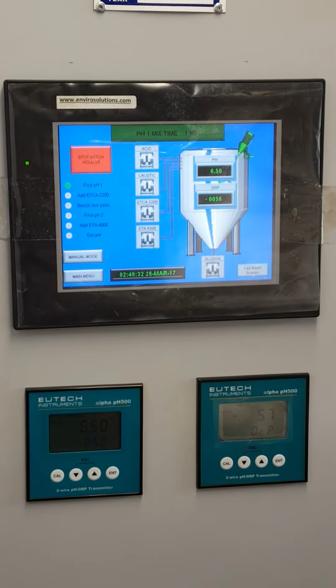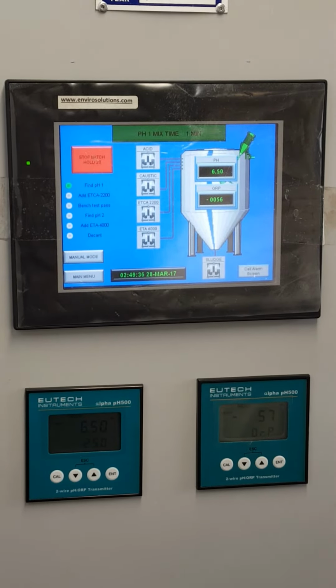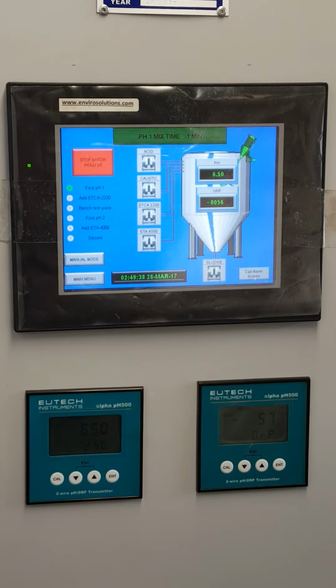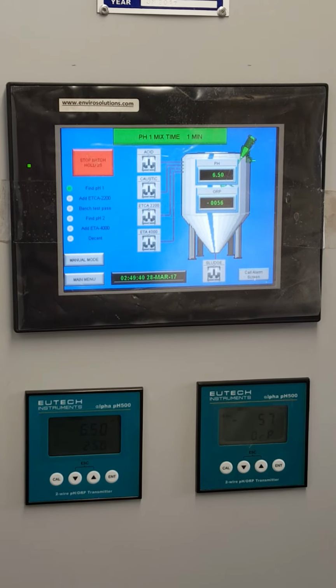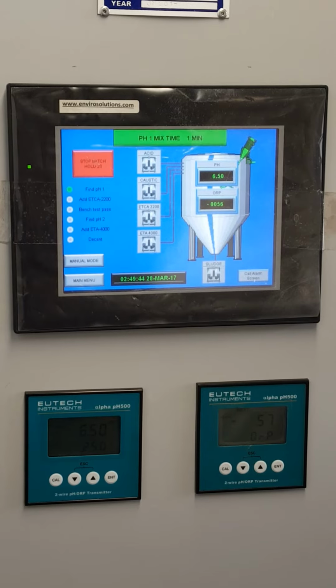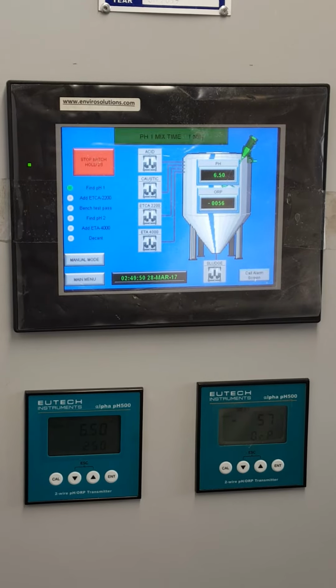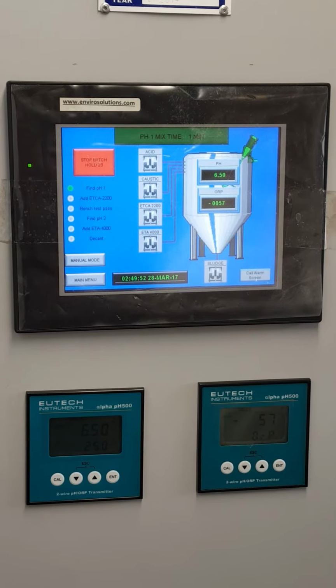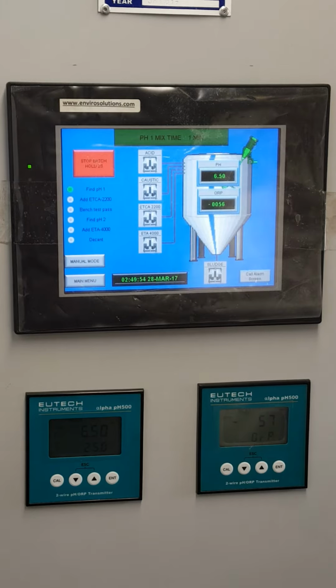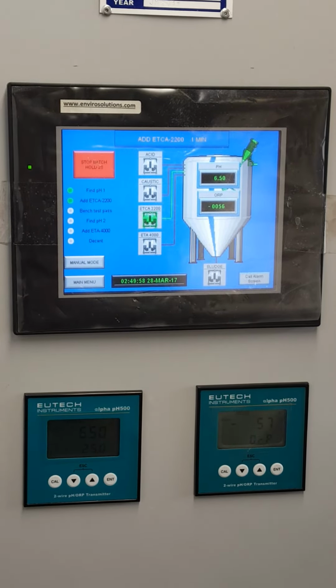Go. Okay, so now we're waiting for the mix time to run out. Remember, there's a default, and to simulate this and to run through the cycle, we've put all our times down to 1 minute. Those are controlled by the operator, and they have their special code to change any of those variables so that non-authorized people cannot make that change.